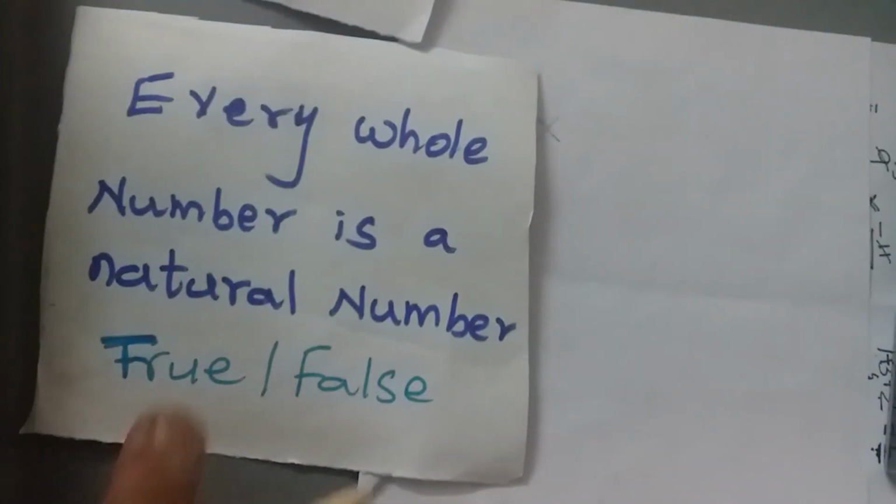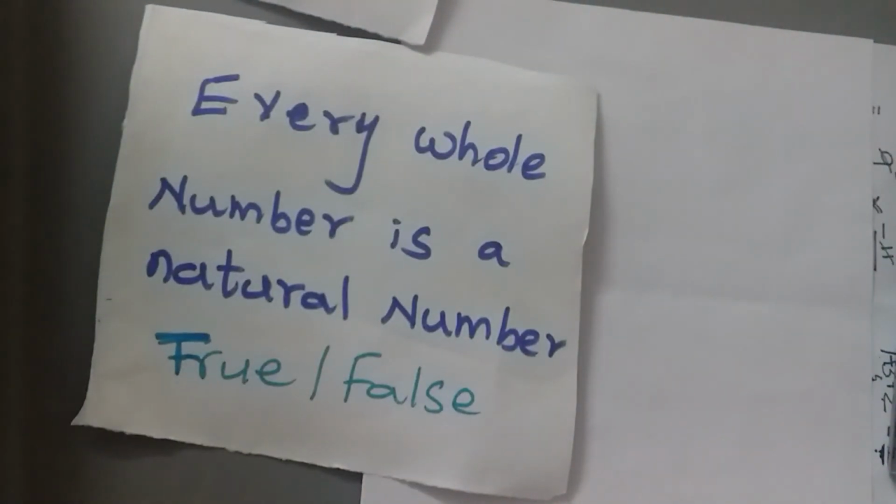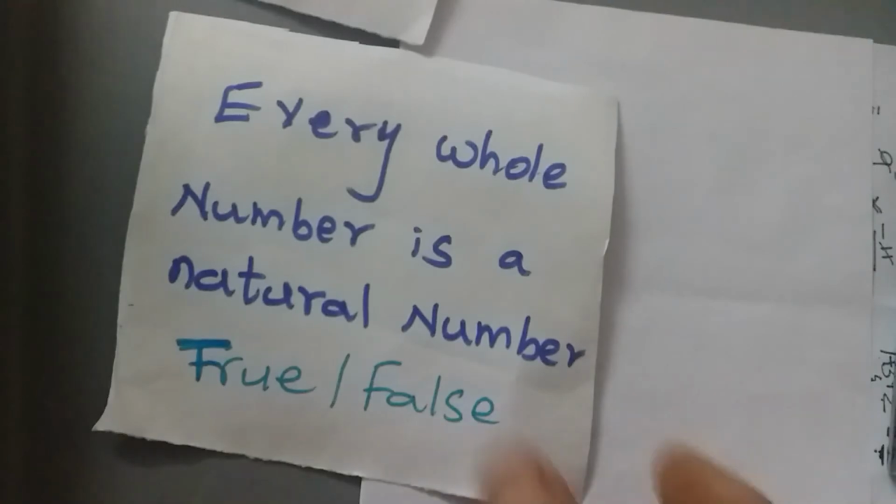Every whole number is a natural number. Is it true or false? Write the whole numbers, write the natural numbers and compare them. Or do you have all the whole numbers in the natural numbers? Check it. Shall we verify the answer? Yes. Are you right, children? The answer is false. What is the question? Every whole number is a natural number.